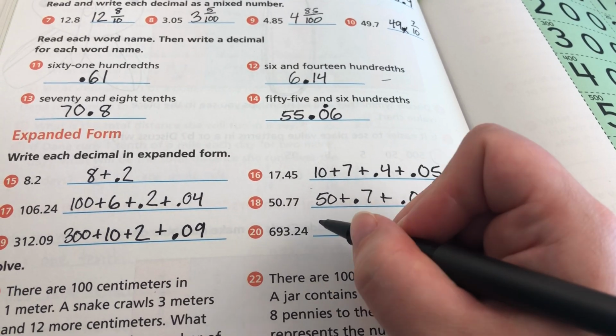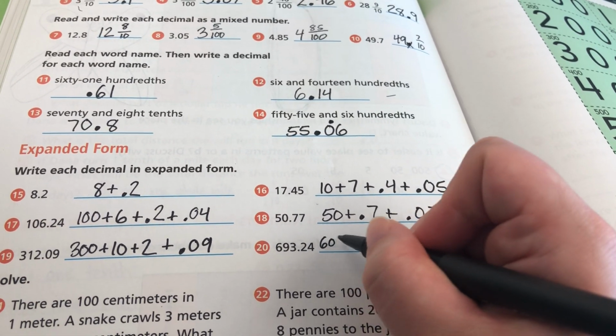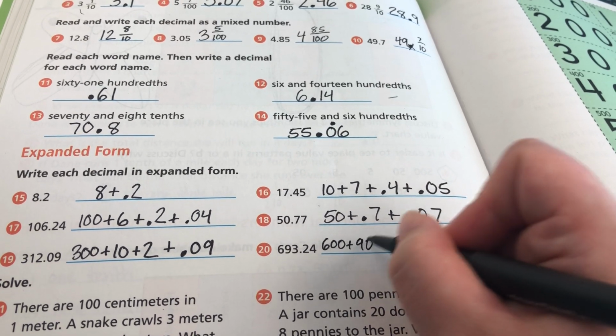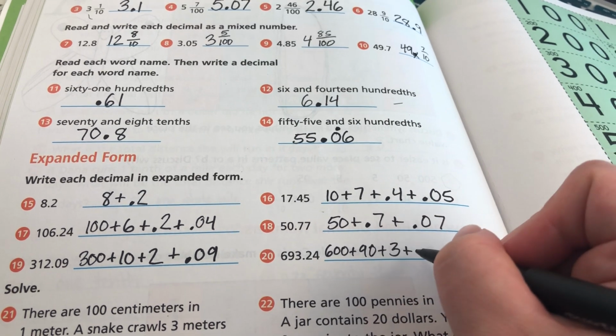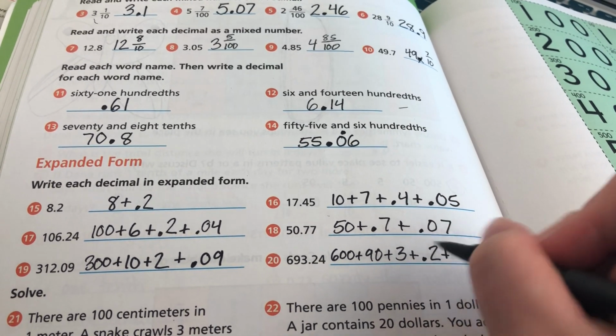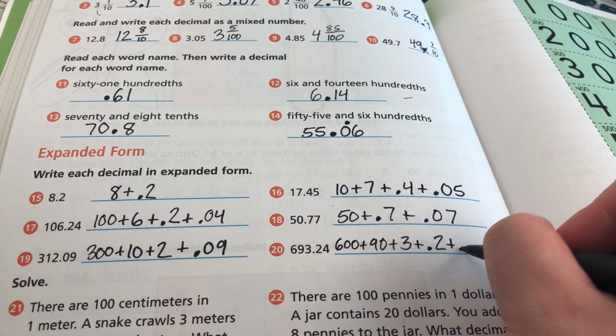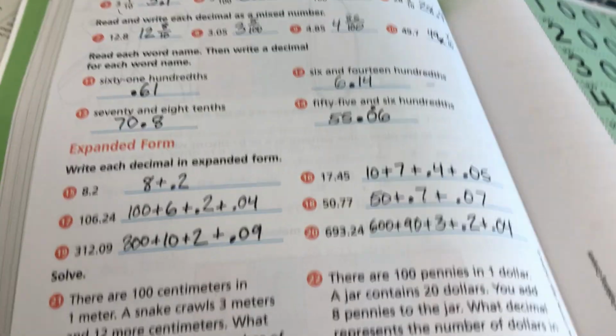Now 20 is going to be long. Here we go. We have 693. 600 plus 90 plus 3 plus, how many tenths do we have? 2/10. How many hundredths do we have? 4 hundredths. And we are done.